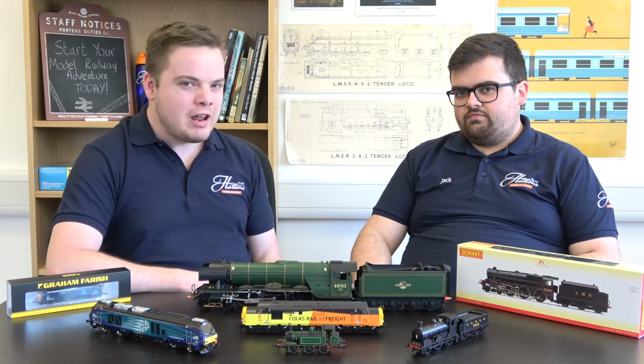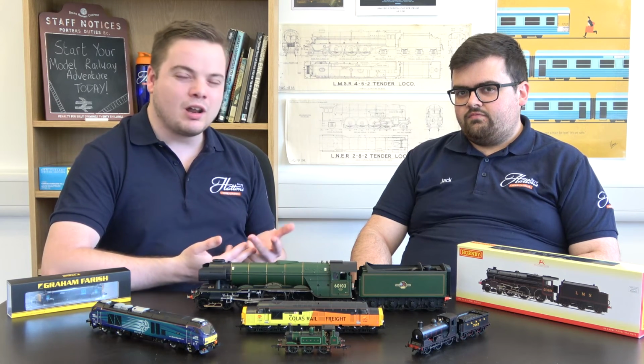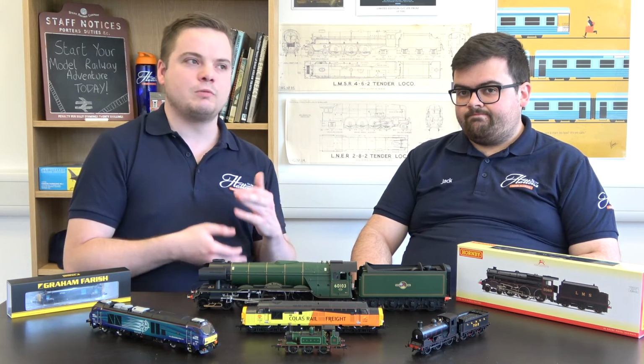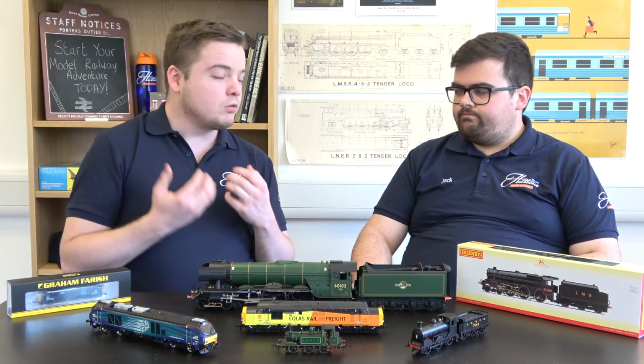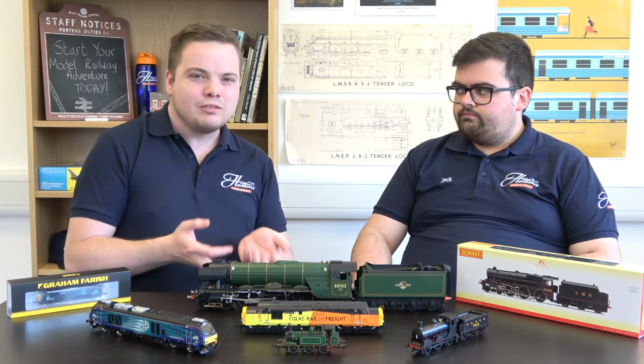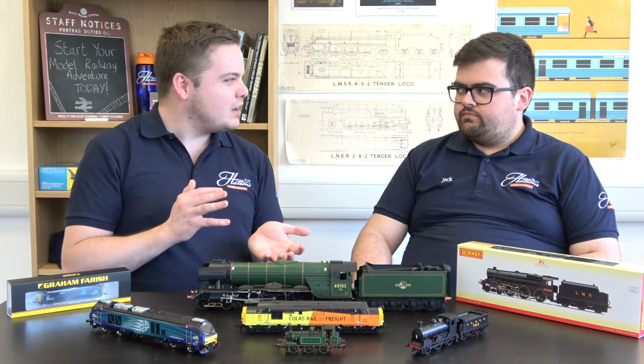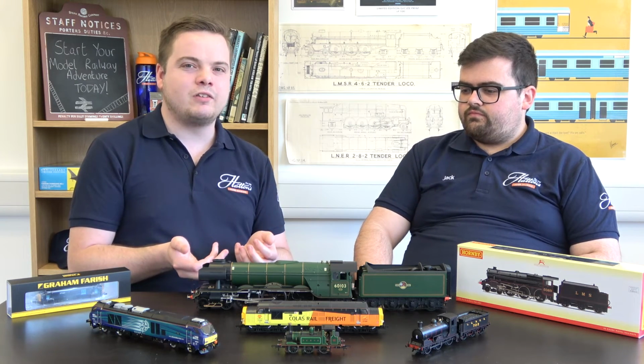And again, this is a great era for modelers of N-Gauge, 00 and O, because it's all available. You can still get those, whether you want the modern trains or you want some of the stuff that's still clinging on, things like the Class 37 coming through there. It's still available to buy, and you can still get that variety in liveries.